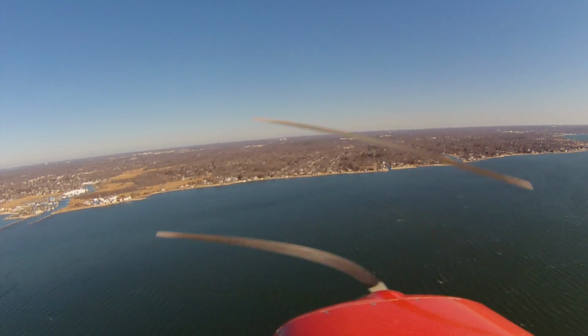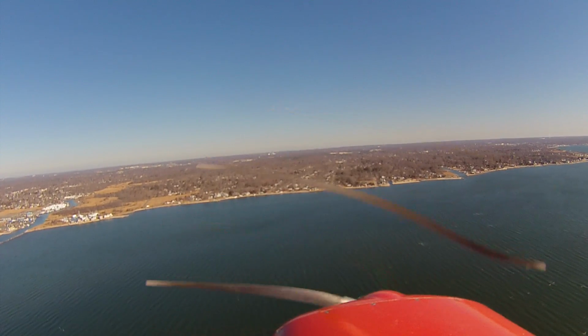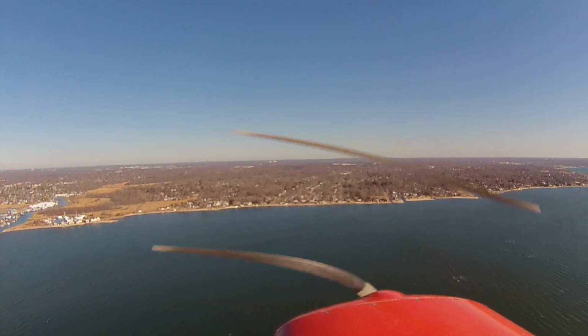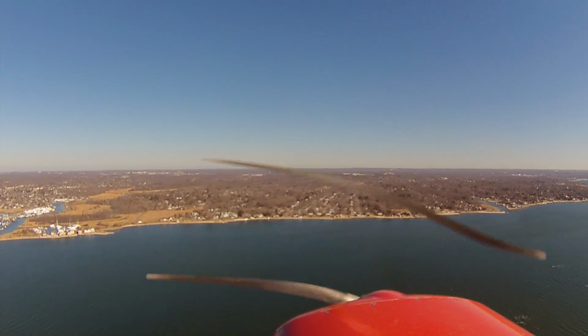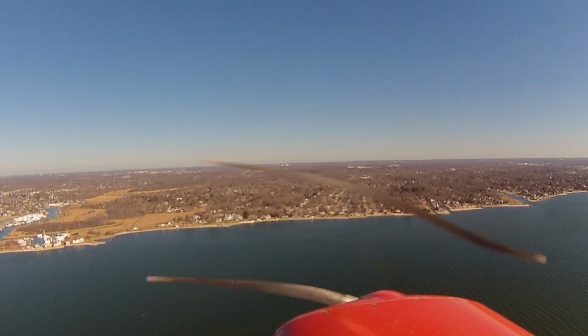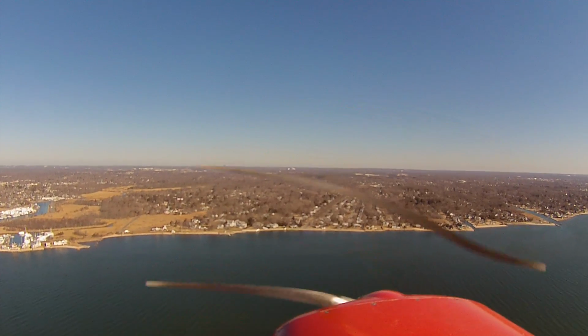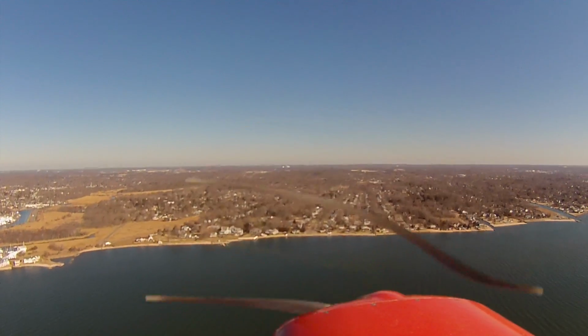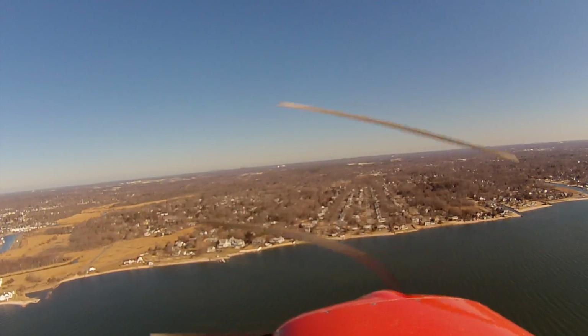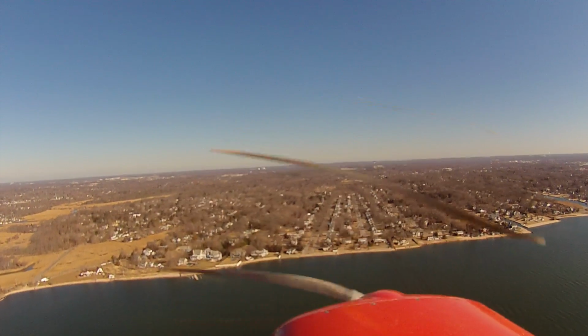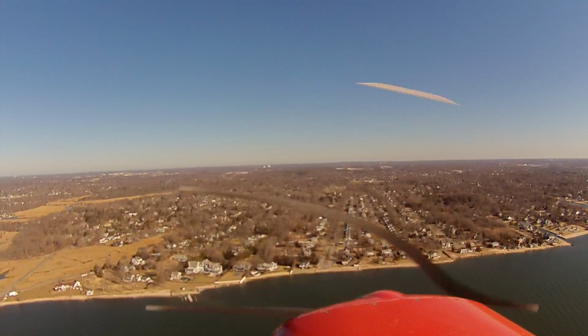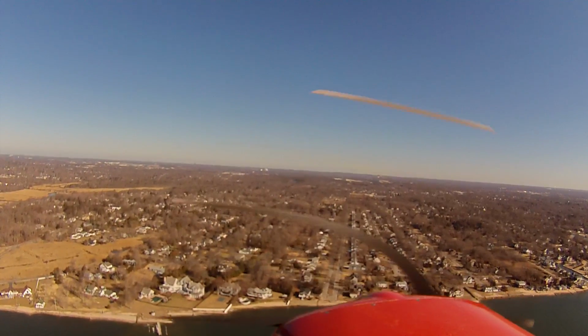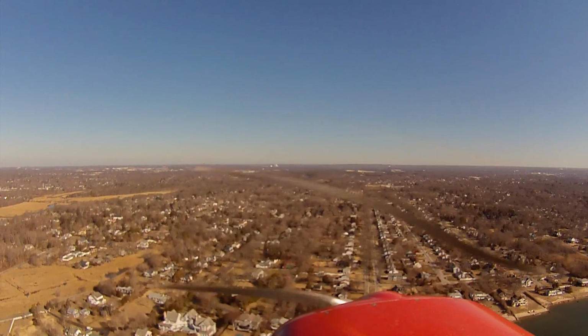Okay, back to the procedure. House, school. Enter left base over the Montauk Highway and then turn left final, okay? Okay. That's it. Now watch the wind. Wind's from the right, so it's going to drift you to the left. Okay? Alright, second time on this airport. Let's see if you can do a little better now.